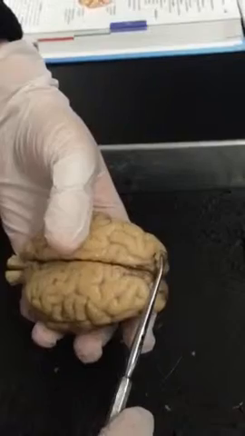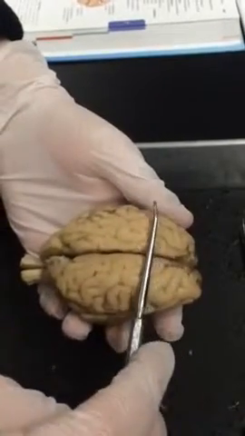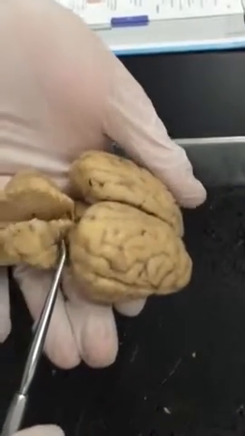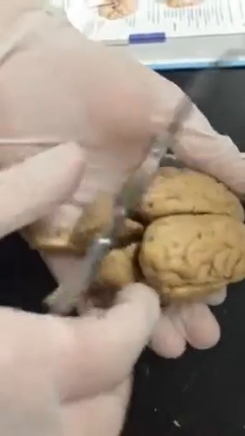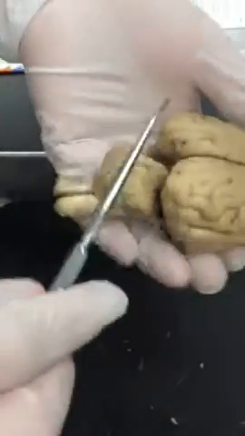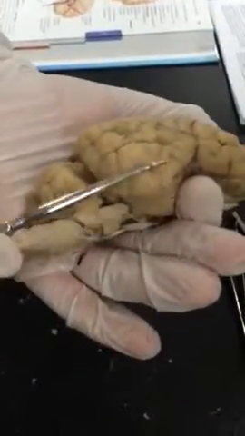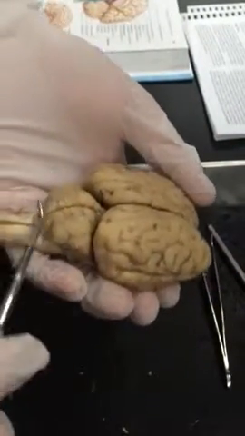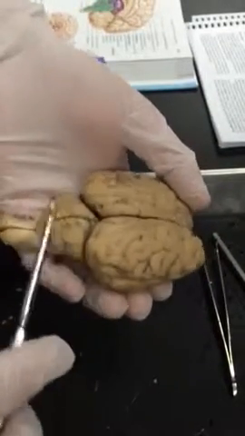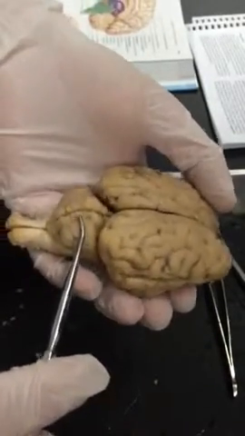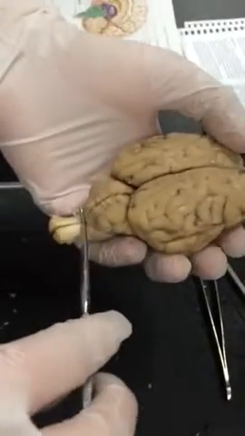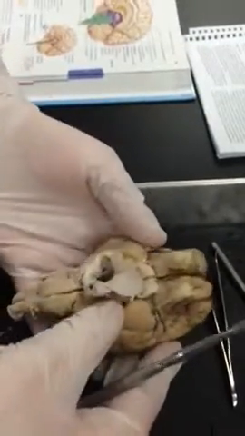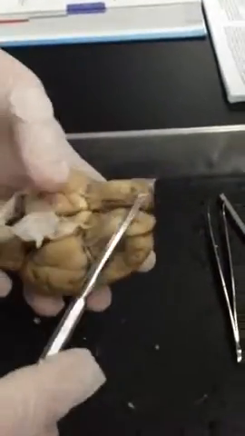So first we have our frontal lobe, we'll have our parietal lobe, our occipital, which you can get a better view of if you peel back the cerebellum, and then right here we'll have our temporal lobe. So this big cauliflower looking component is called the cerebellum, and then what branches off is the spinal cord. So we're going to turn it over to our inferior side and identify some structures.